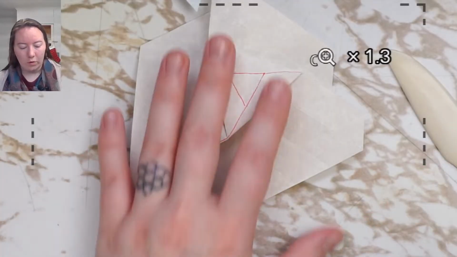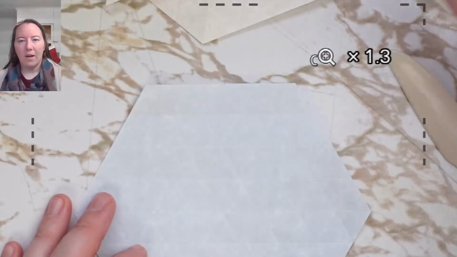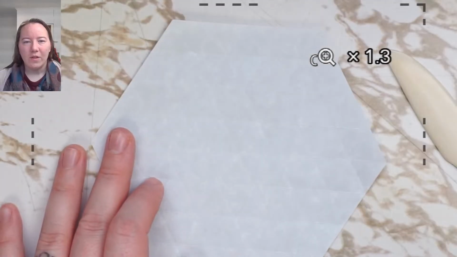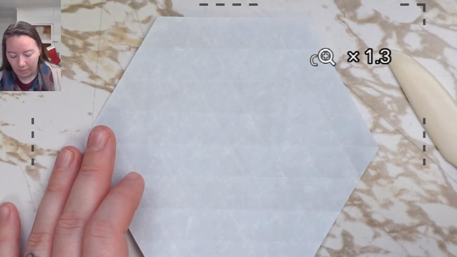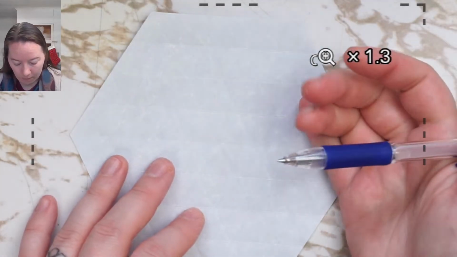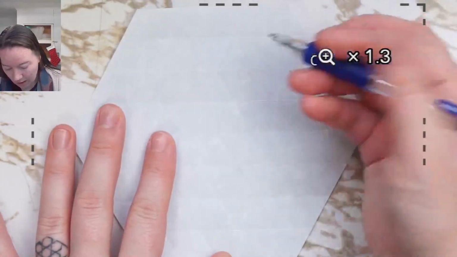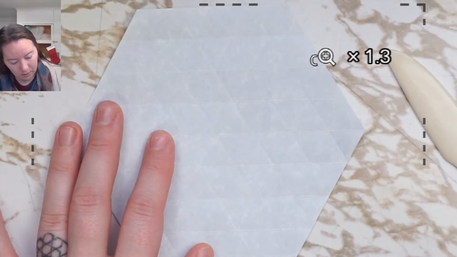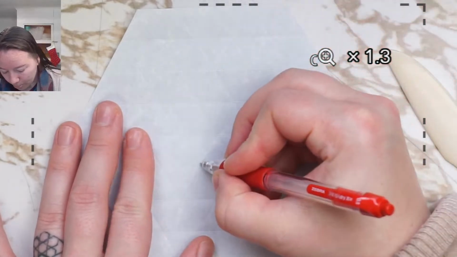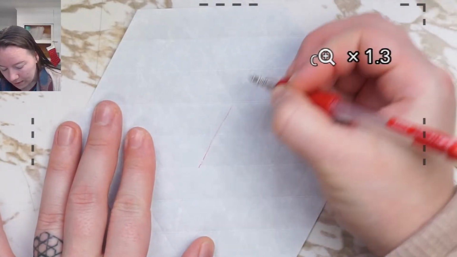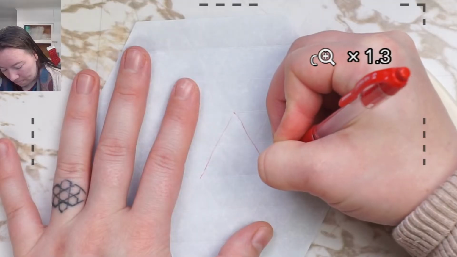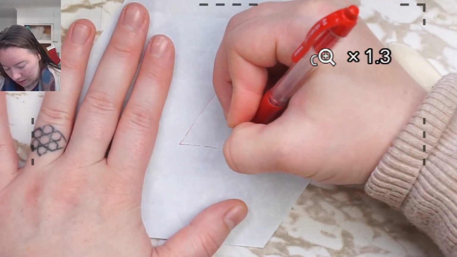So I'm going to grab another of my 8 division grids, and I'm going to draw out with mountain folds what that central triangle is going to look like.